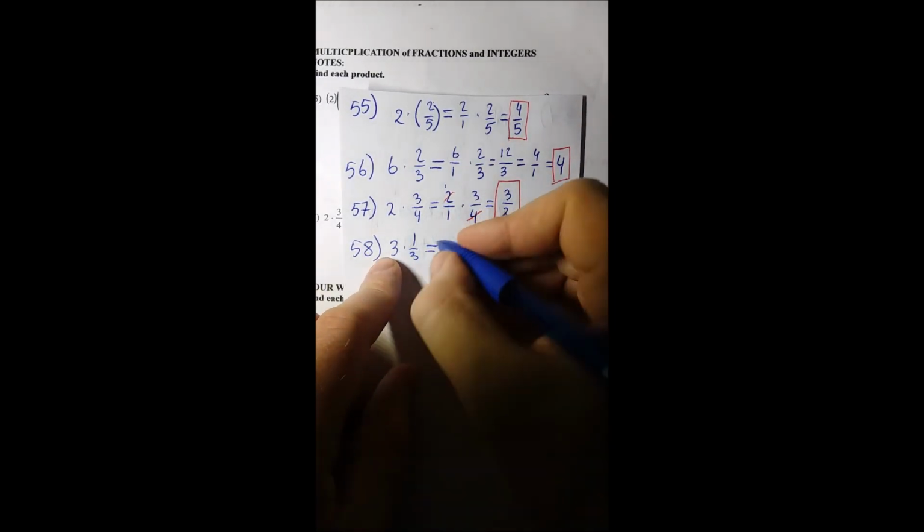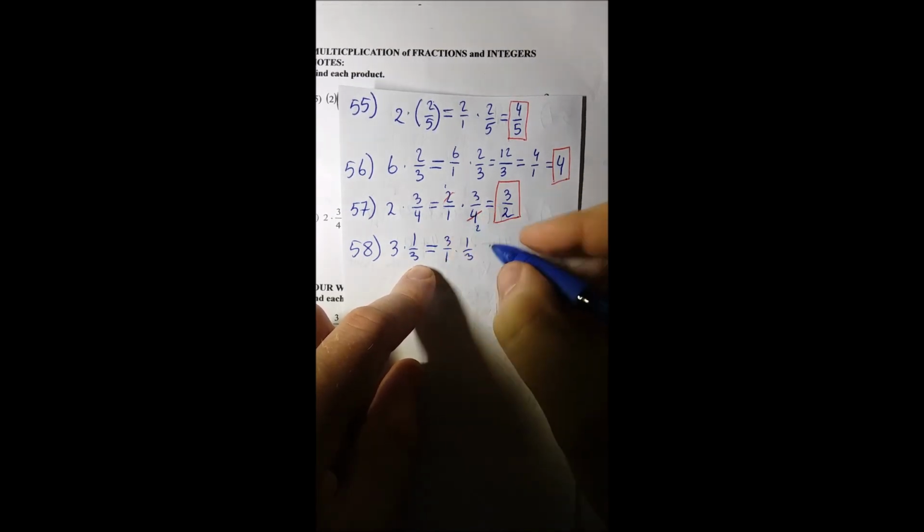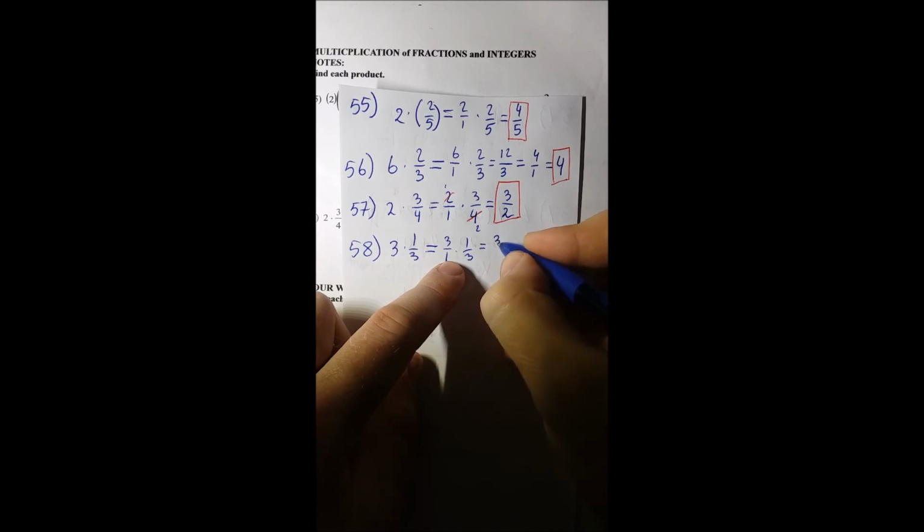Next one, 3 times 1/3. It's 3 over 1 times 1 over 3. And guess what happens? It's the same thing as 3 over 3, which is 1.